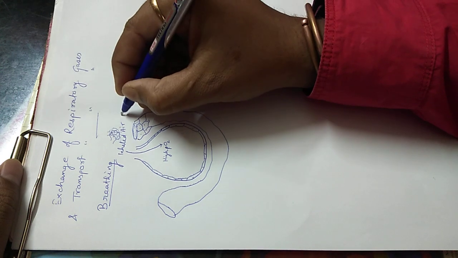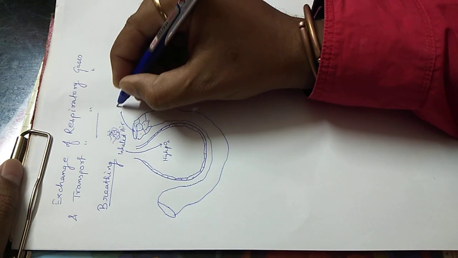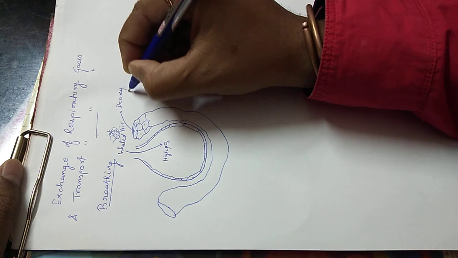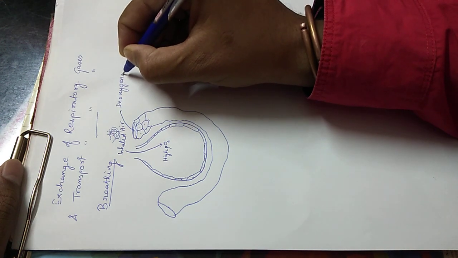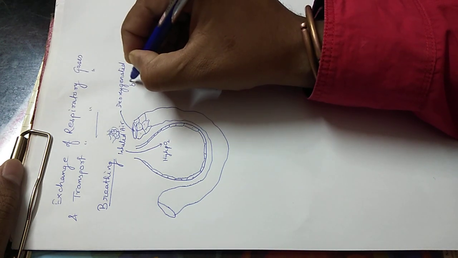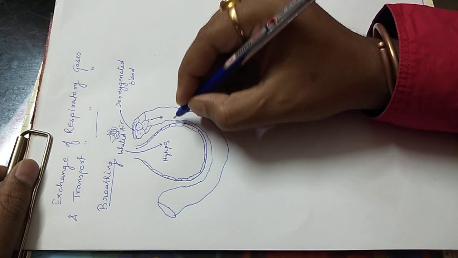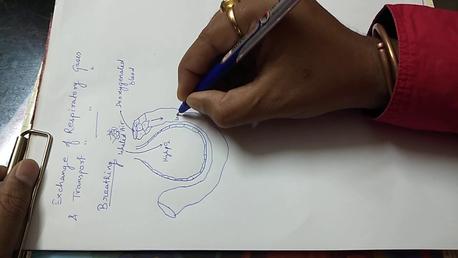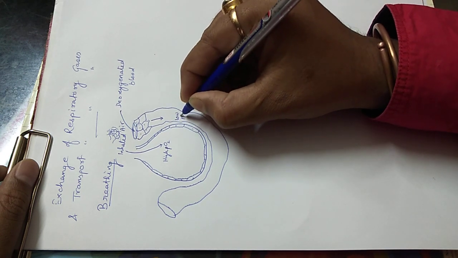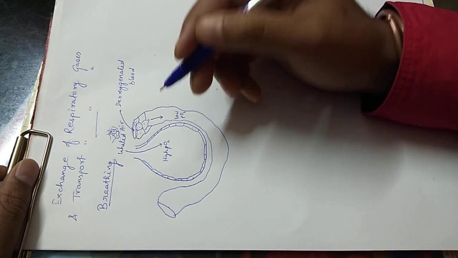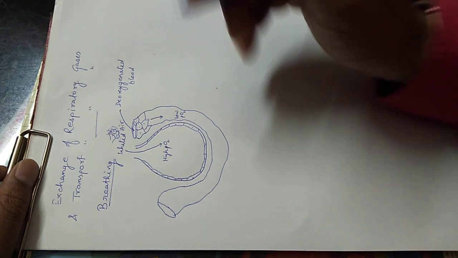Now through this capillary, what is coming in? We have deoxygenated blood coming in. In this deoxygenated blood there is low partial pressure of oxygen, because in deoxygenated blood oxygen has been used up by the cells.